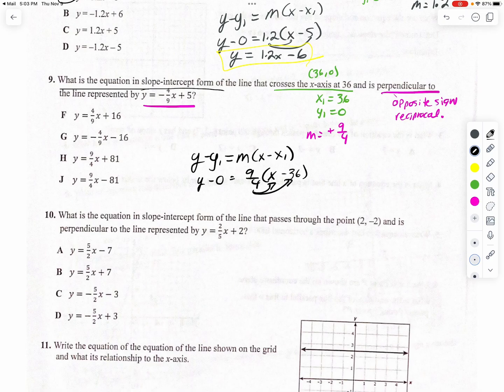Got to do some multiplying, but you got your calculator to help you. Y equals 9 over 4x minus 9 over 4 times 36 is 81. And that's our answer, which is J.